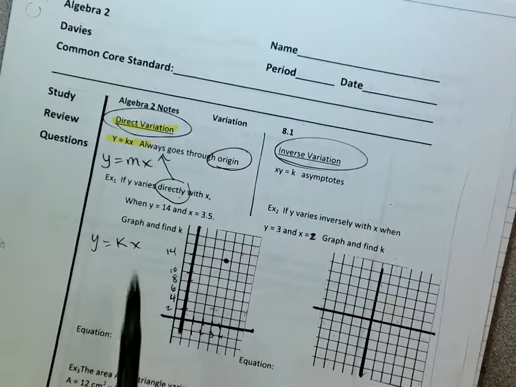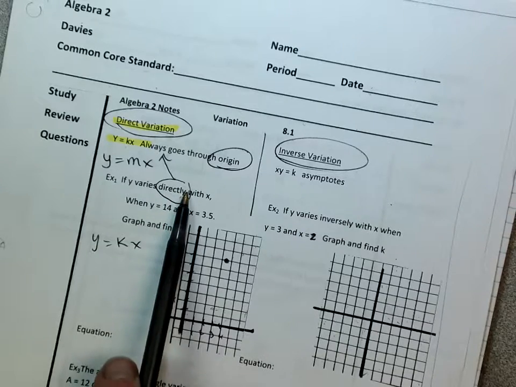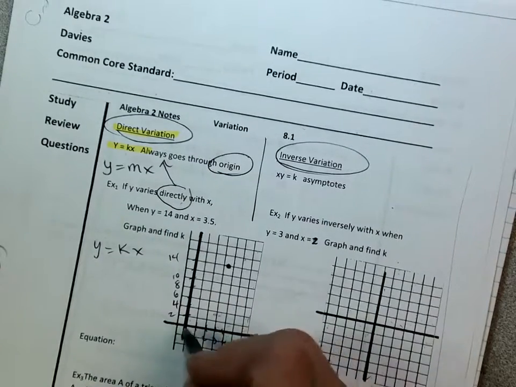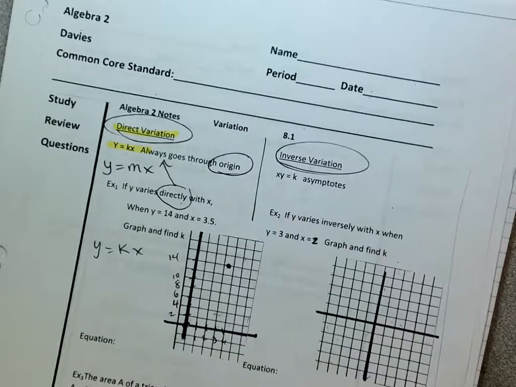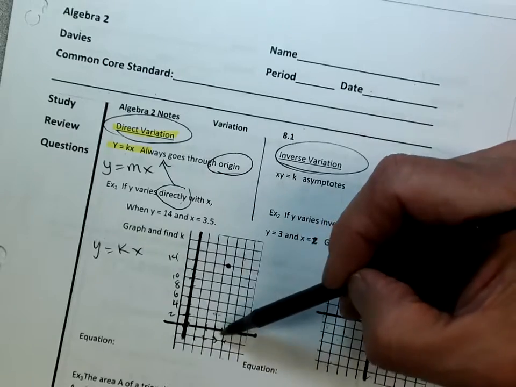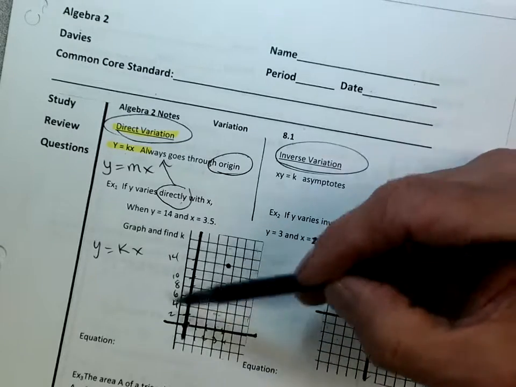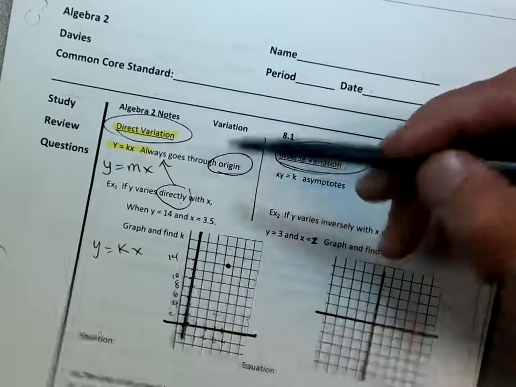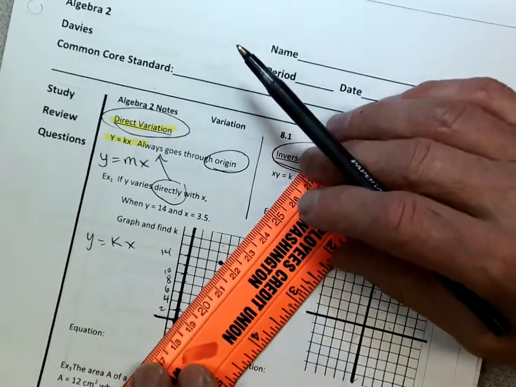Because I know it's a direct variation, I know there's one other point. It has to be 0, 0. Direct variation always goes to the origin. So I have 2 points. I got the point 3.5, 14, and I have the point 0, 0 because it always goes through the origin. So then I can go ahead and connect the points. Okay, so here's my line.